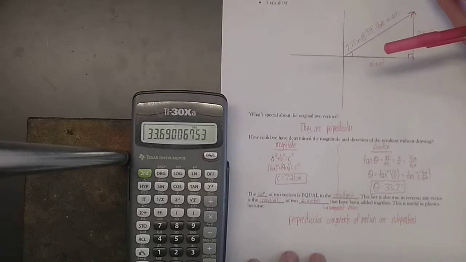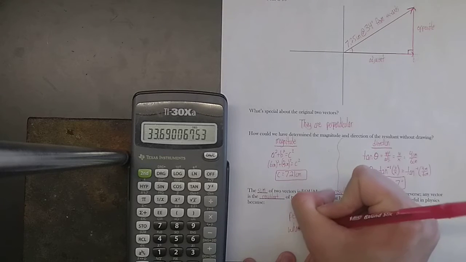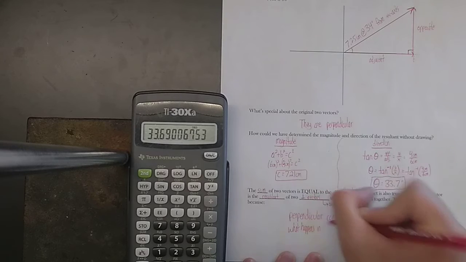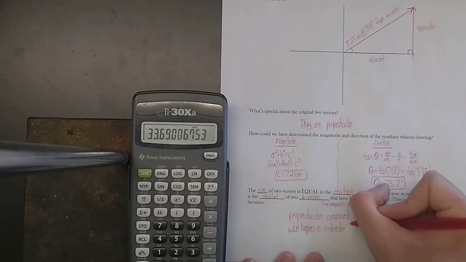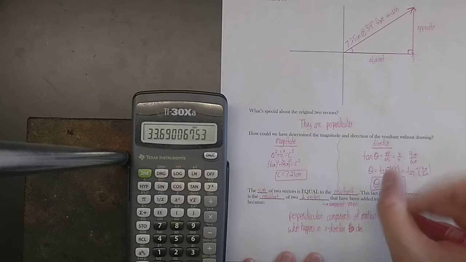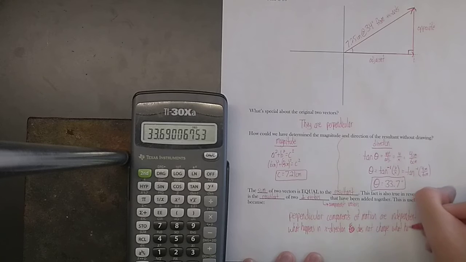Now let me phrase that a different way. What happens in what we might call the x direction does not change what happens in the y direction, which is very interesting.